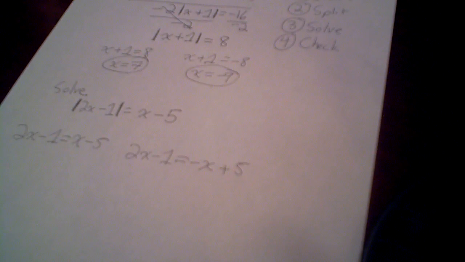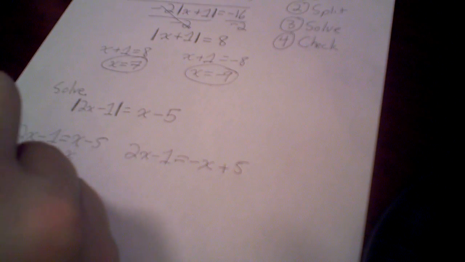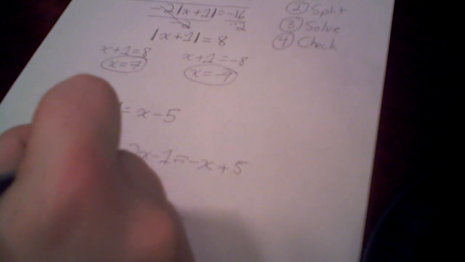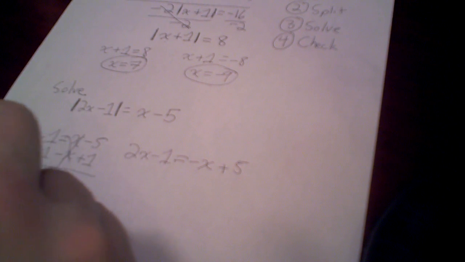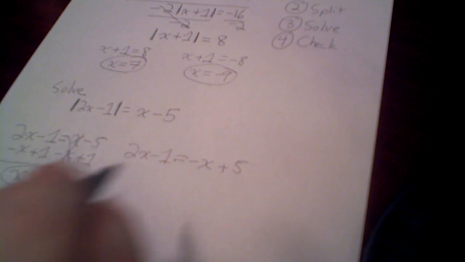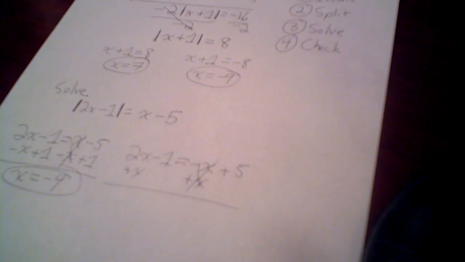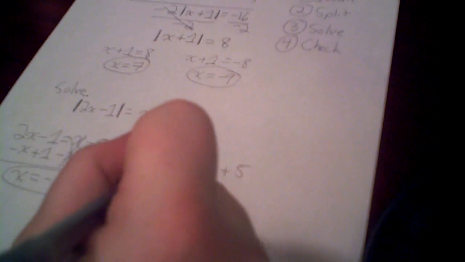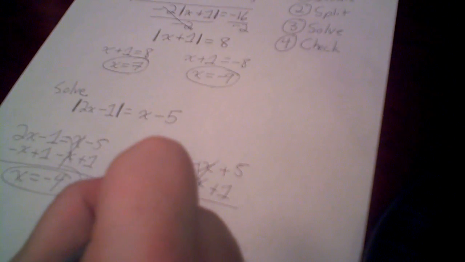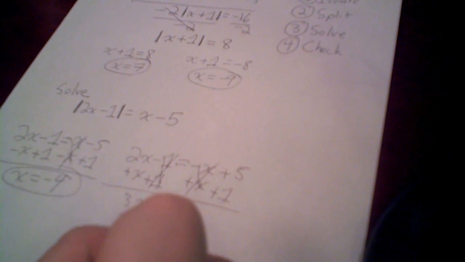Now I need to solve both these equations. So on this one, I'll subtract x from both sides. Cancels out, and while I'm at it, might as well add 1 to both sides. And I get x equals negative 4. Jumping over to here, I'm going to add x to both sides. That cancels out. While I'm at it, might as well add 1 to both sides. That cancels out. 3x equals 6. Divide by 3. x equals 2.